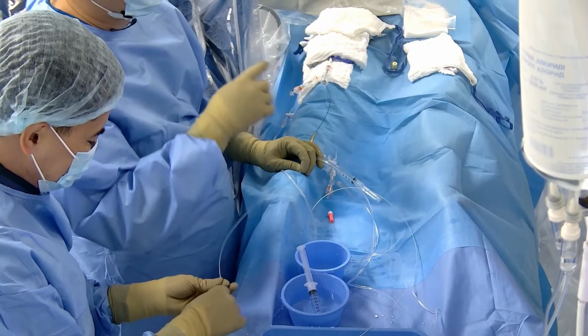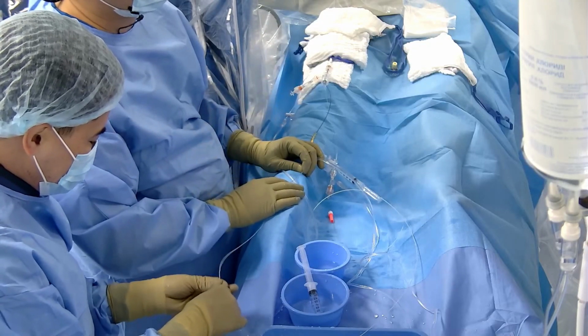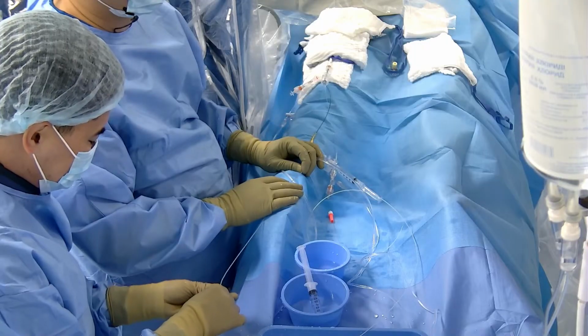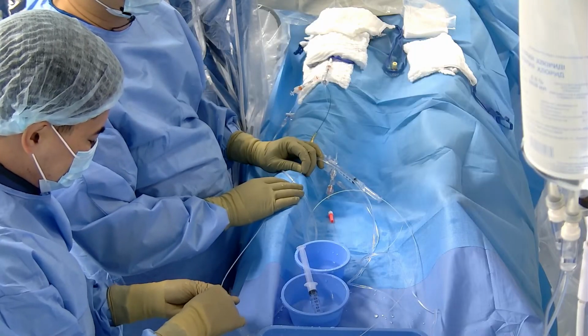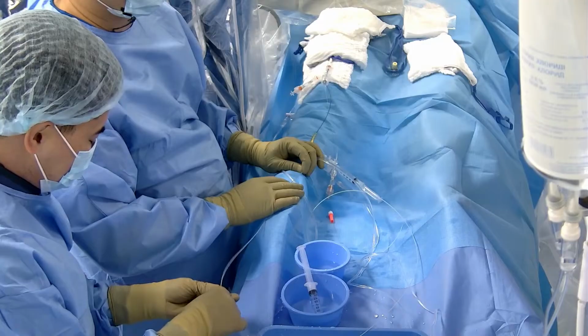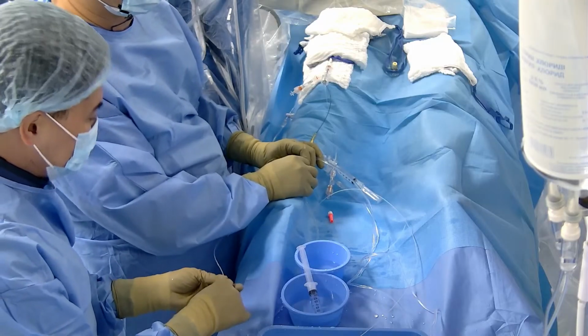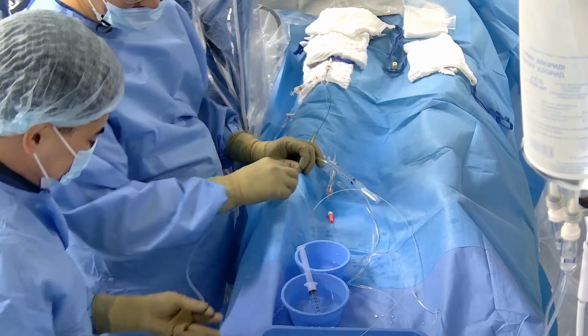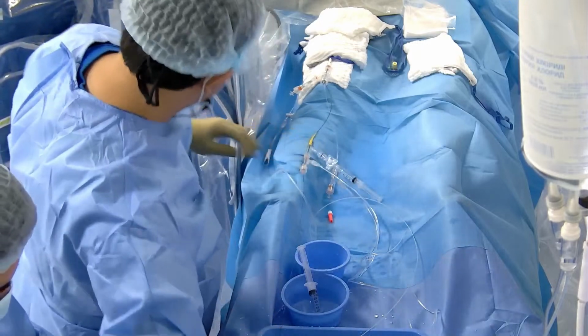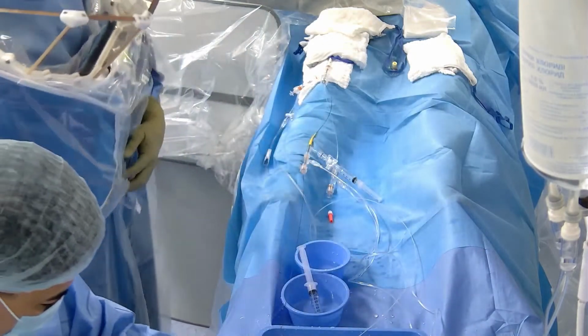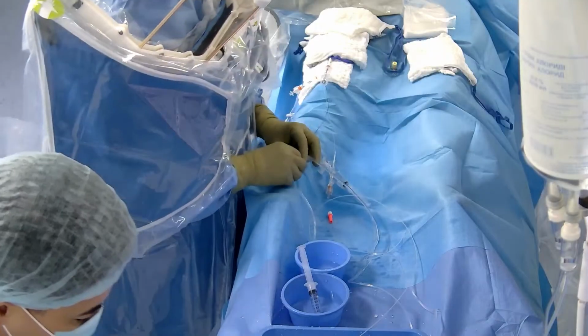As for this kind of cases, I prefer to use 25 millimeter stent because of the wide neck and the small dome. Okay, let's see what we can do in this case.